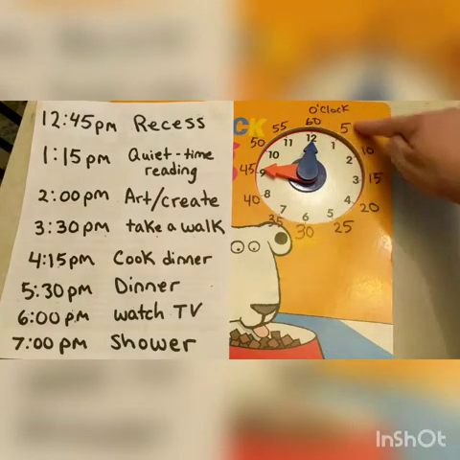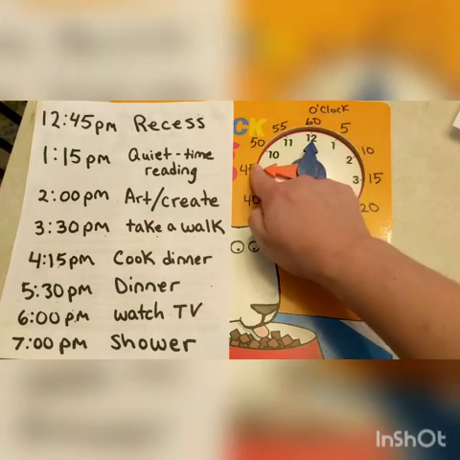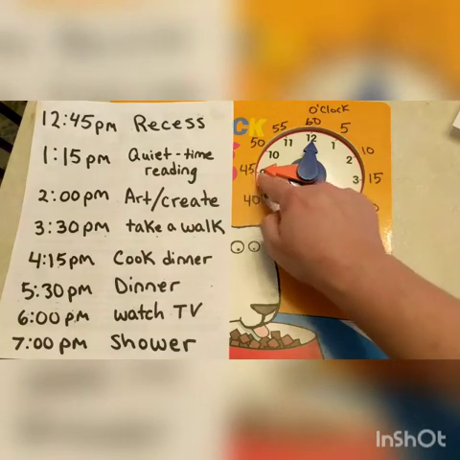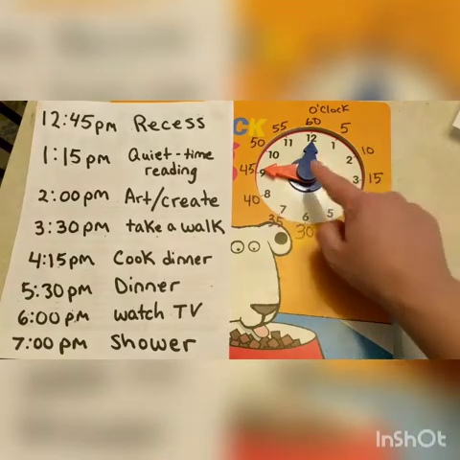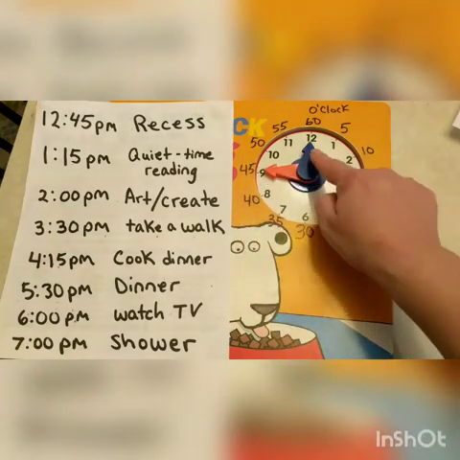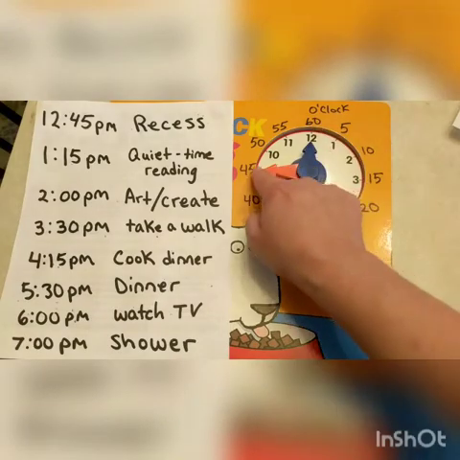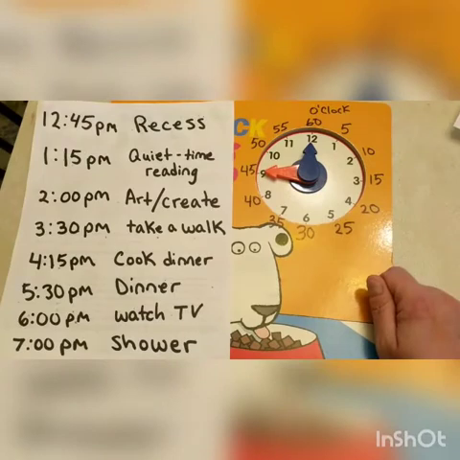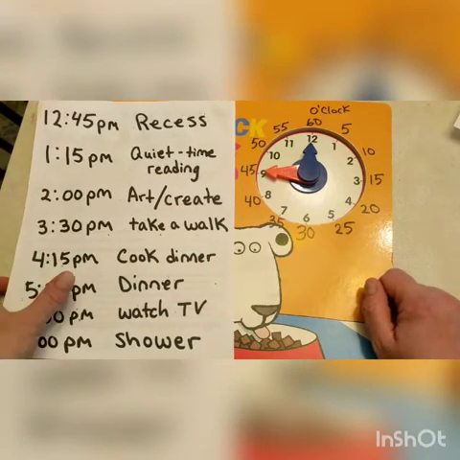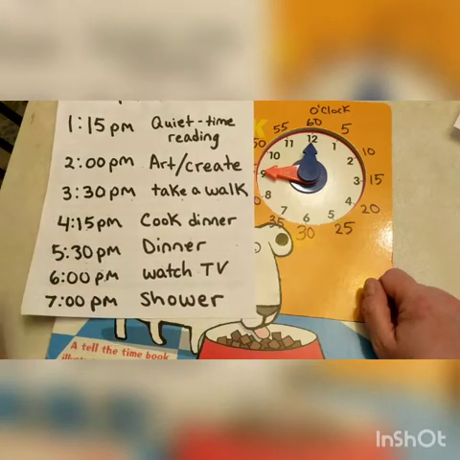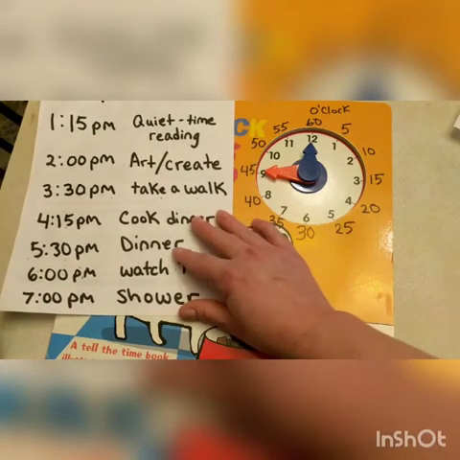Good. So 45 minutes have gone by, right? Because these are 5-minute intervals. So now my clock is showing 12:45. Hour hand is the little hand. Big hand is the minute hand. So 12:45 p.m. Okay, because we're in the afternoon. We're going to go out for some recess. Next, quiet time, reading. I love this time. Just some relaxing quiet time.